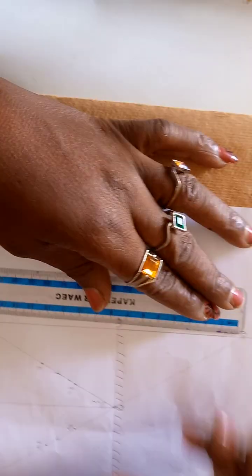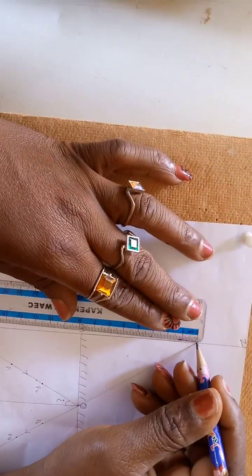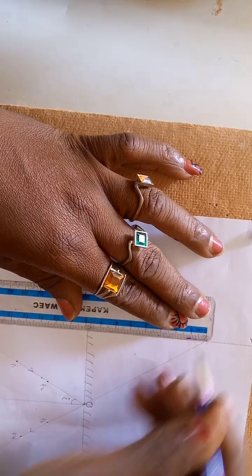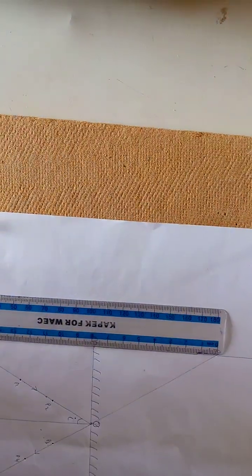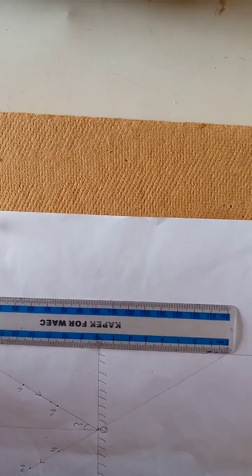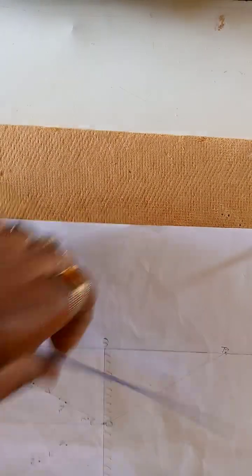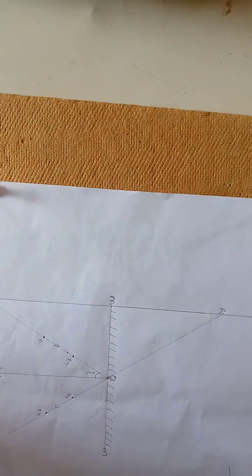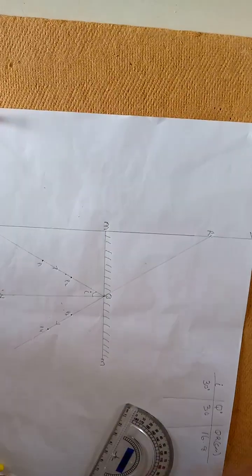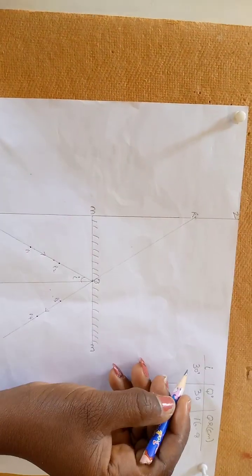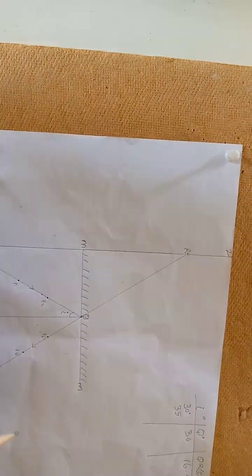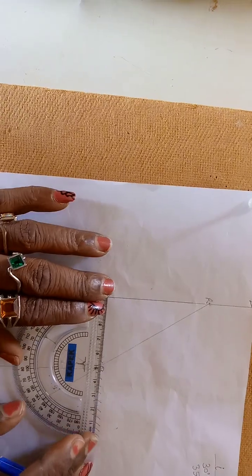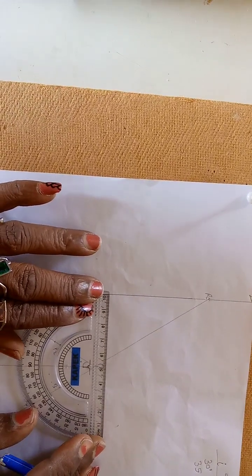Then we are going to measure RQ with our meter rule, from this point to this point. We have 16.8 centimeter. So we do the same for the next, and then the next, and the next. The next one is 35 degrees. We'll repeat the procedure again, like we've done before.